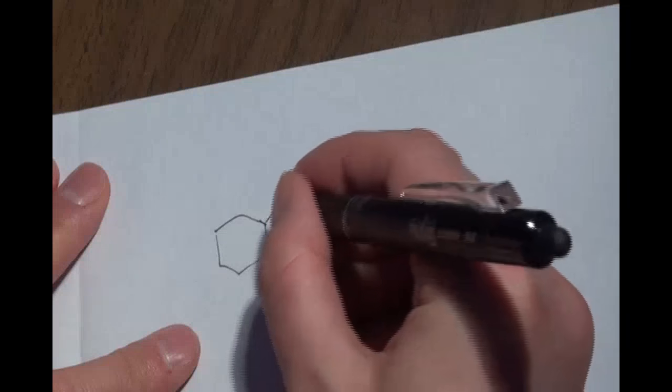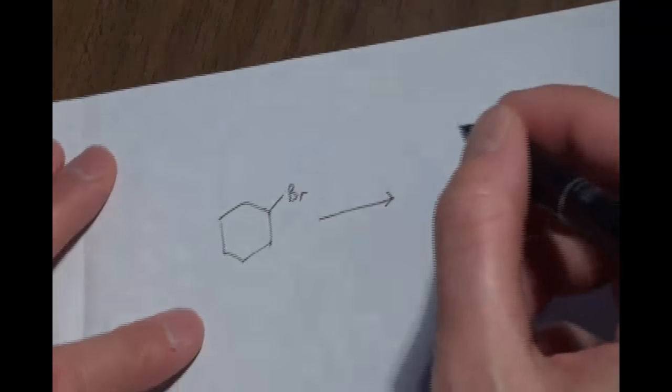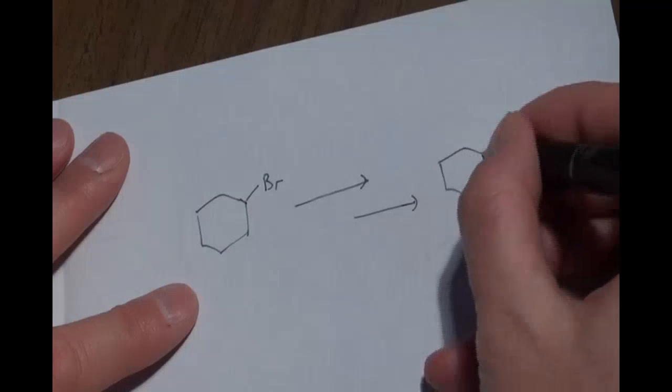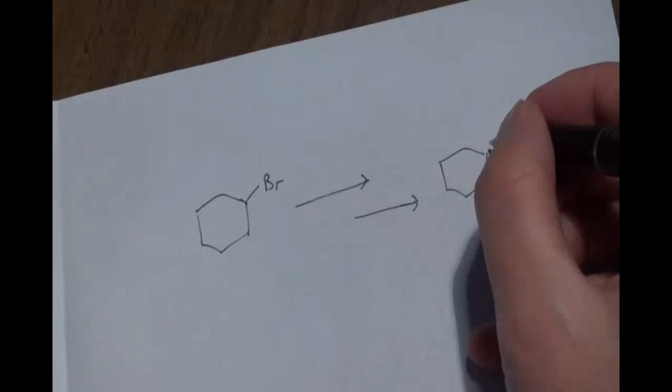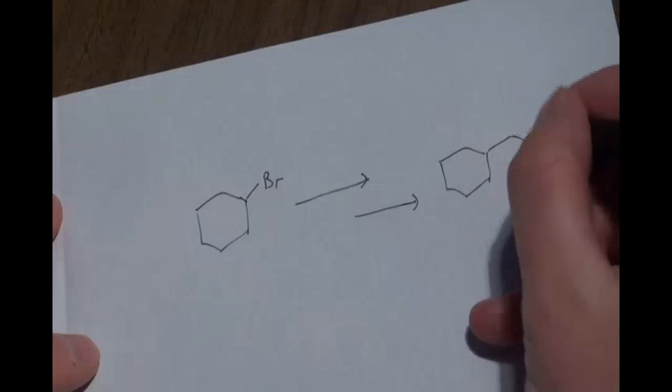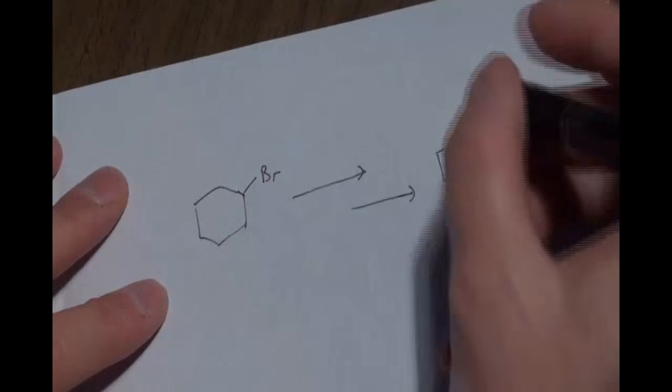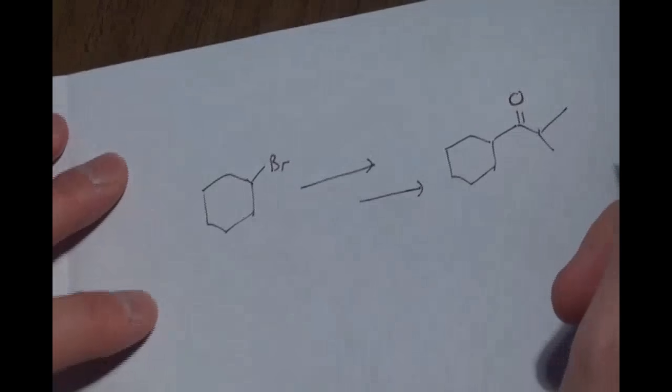I'll show just another example of it real quick. This is kind of phrased in a synthesis type manner.